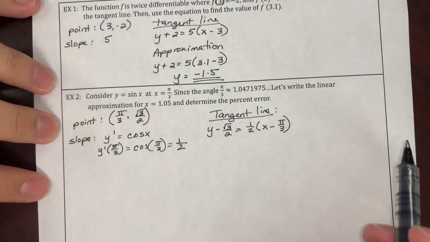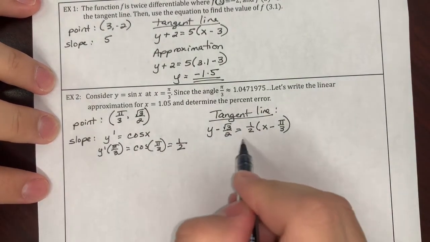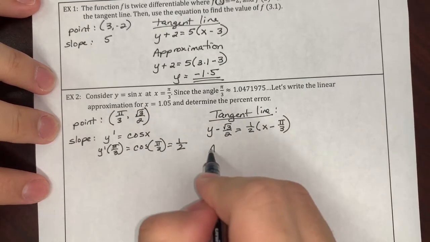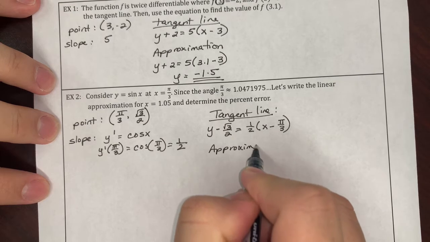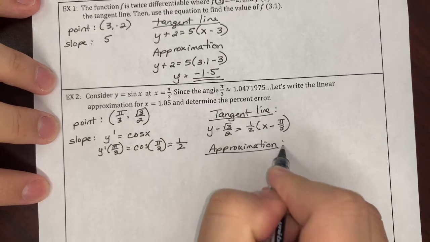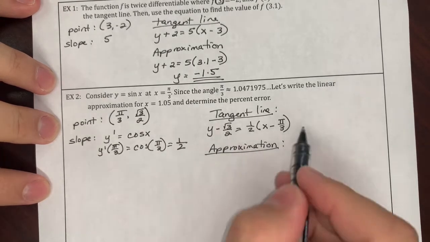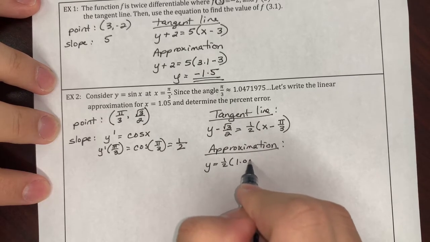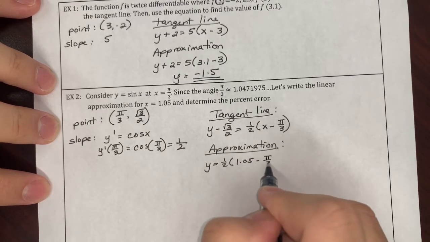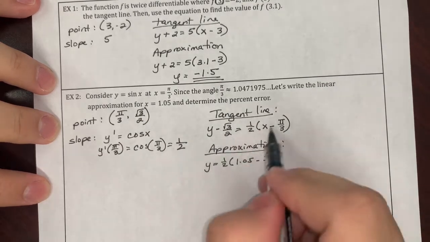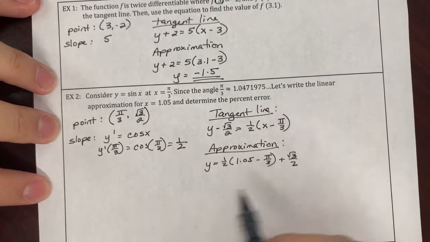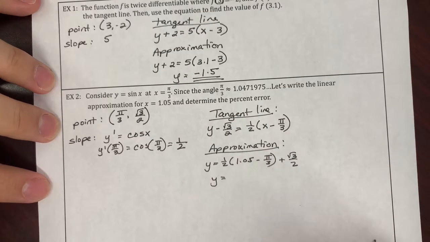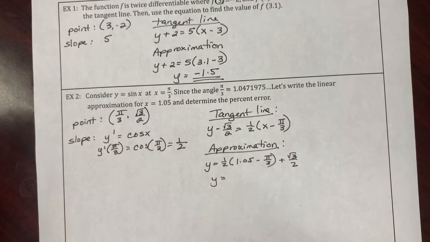Okay, so then they want us to approximate at 1.05, so our approximation will be, I'm just going to add the radical 3 over 2 to the answer. So y is equal to 1/2 times 1.05 minus pi over 3, and then plus radical 3 over 2. All right, so let me go ahead and calculate this.